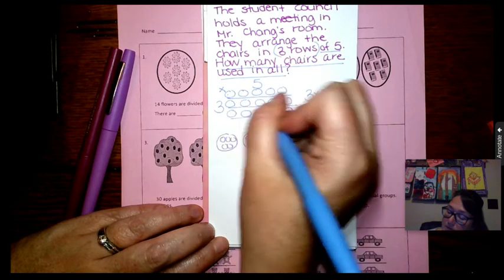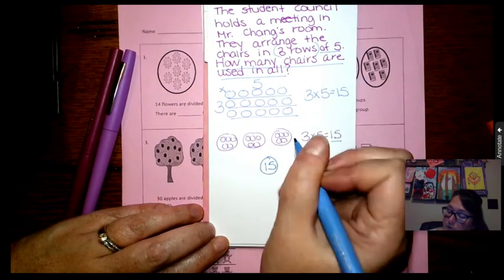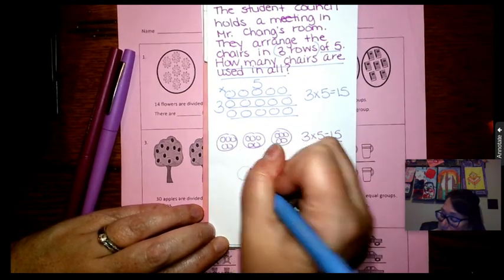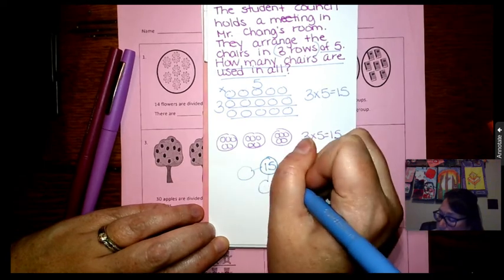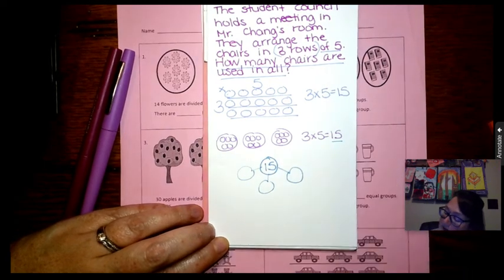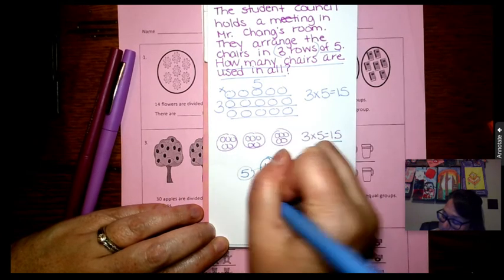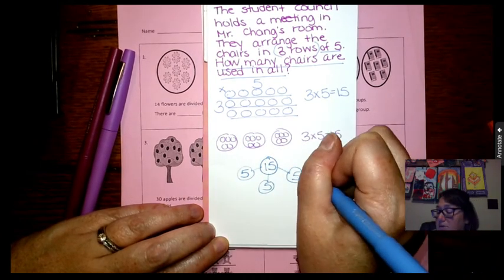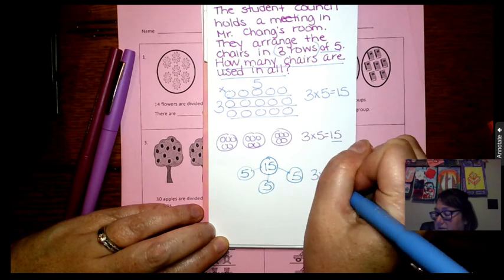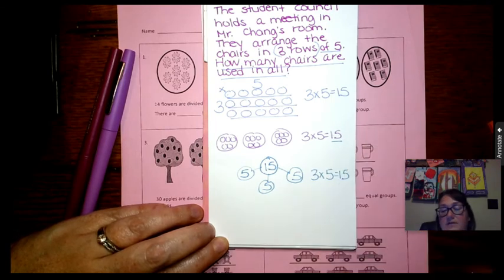And there's 3 rows or 3 groups. So that means we're going to have 3 parts coming off our number bond. And there is 5 in each group. And this also shows 3 times 5 equals 15.